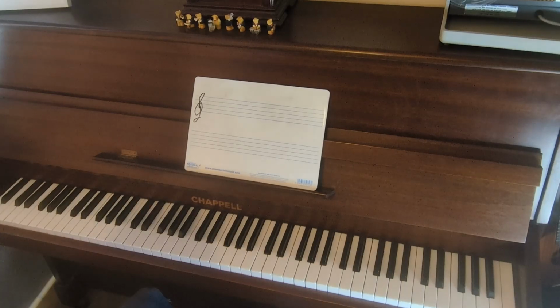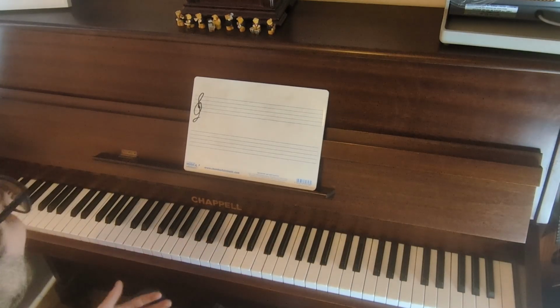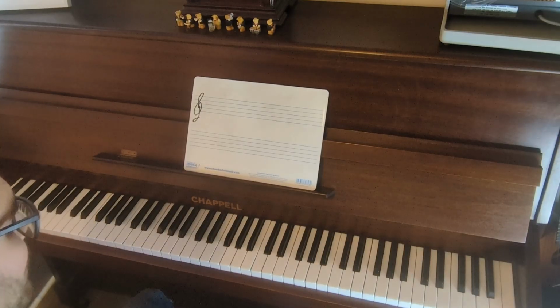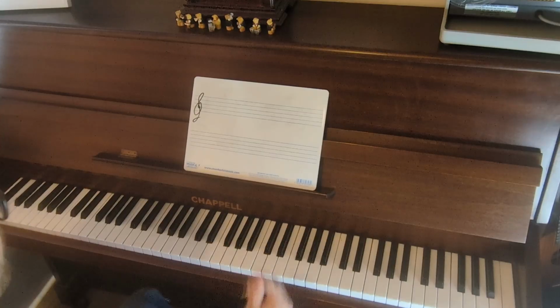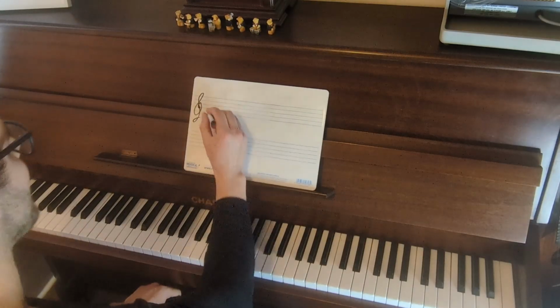Welcome to Note Lengths Lesson 3. This time we're going to be looking at not notes per se, but our rests. A rest has the same length of a note, but instead of playing on the piano, for example, you're not playing. The rests tell you when not to play.